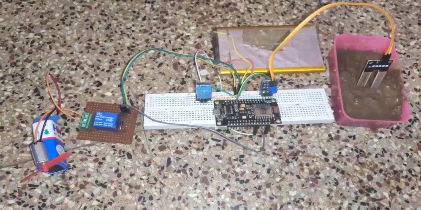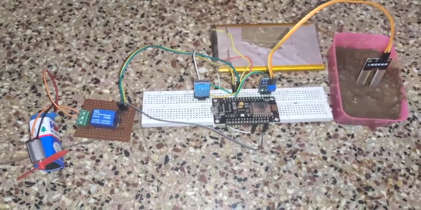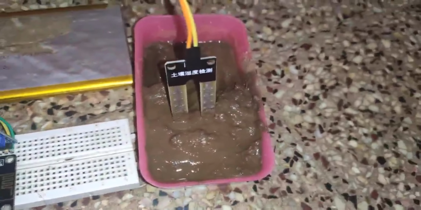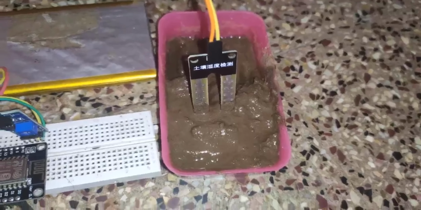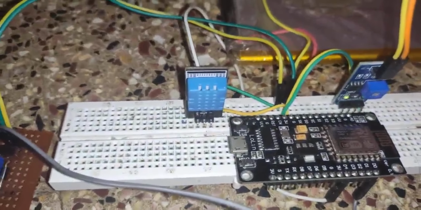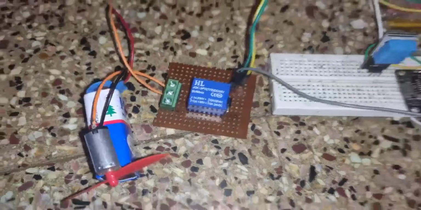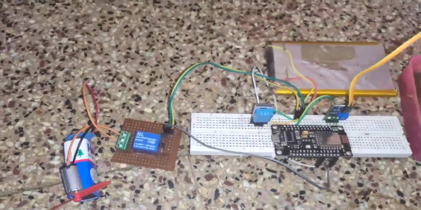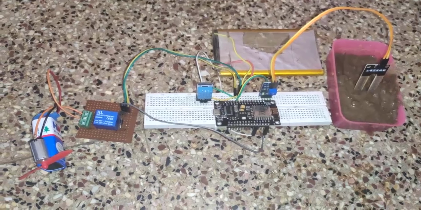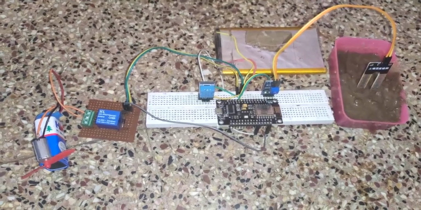This is the working demo of Smart Agriculture. In this project, we are using a NodeMCU and a soil moisture sensor. It measures the water content of the soil. A DHT sensor measures the temperature and humidity of an area, and a relay module is used to control the motor. All the sensor values are uploaded to the mobile application through the internet.